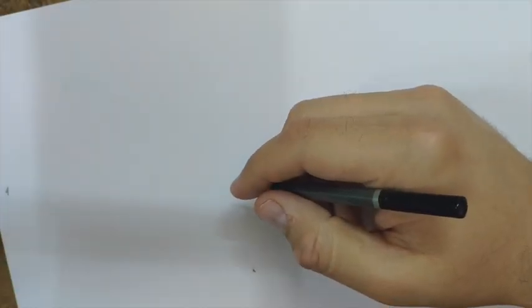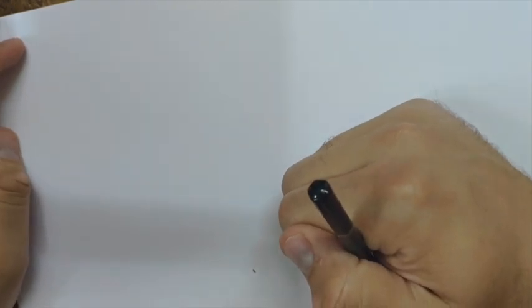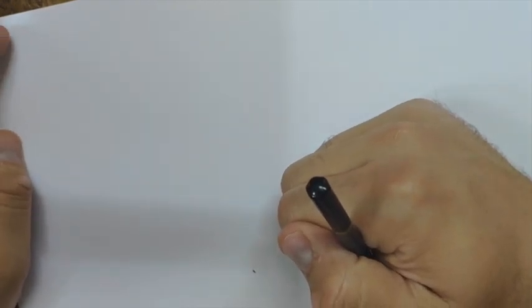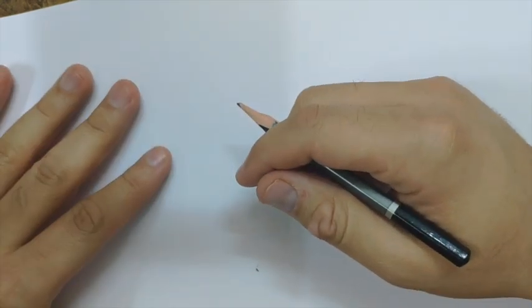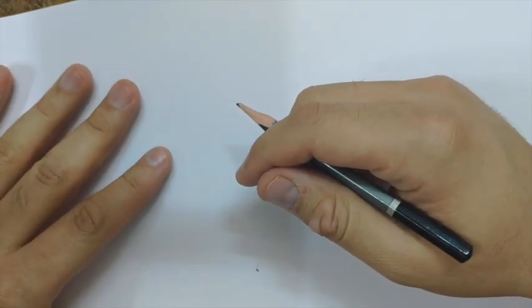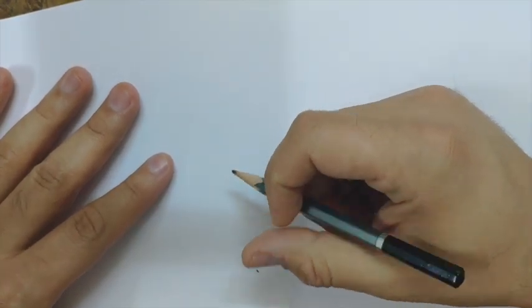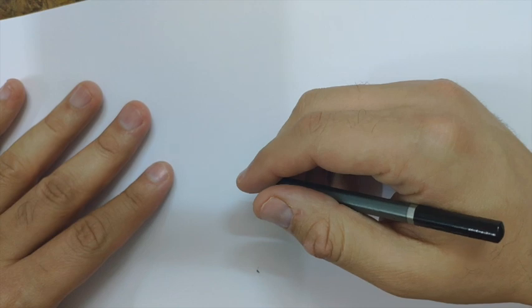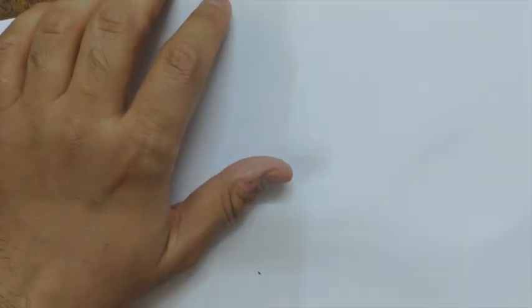Okay, hello everyone. For this lecture, we're going to talk about different types of lines in drawing. Basically, you have a lot of different types of lines you can use while we are drawing. We have some main lines which help you while you are doing any type of drawing.